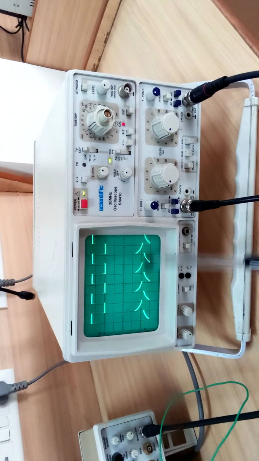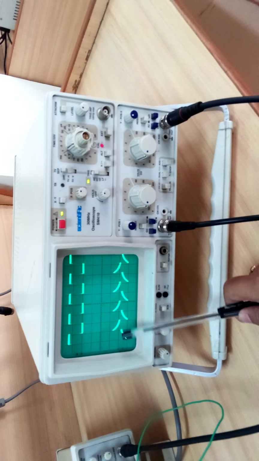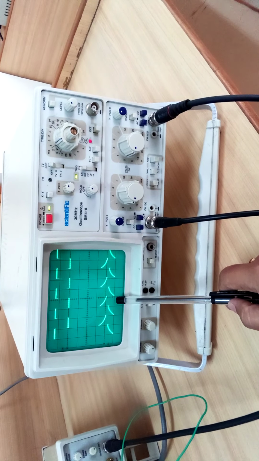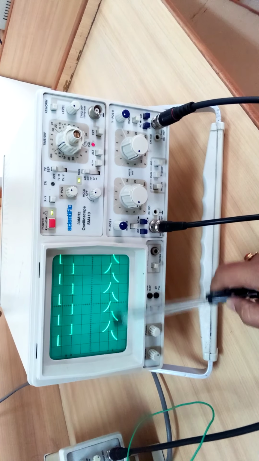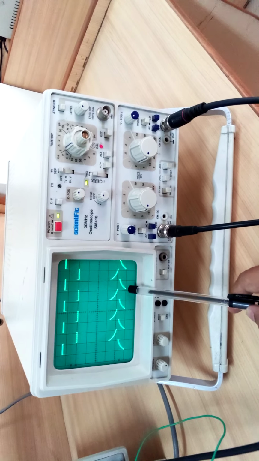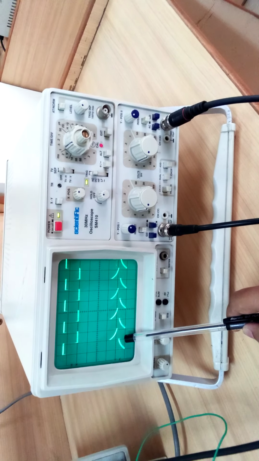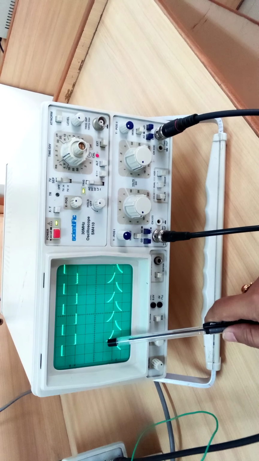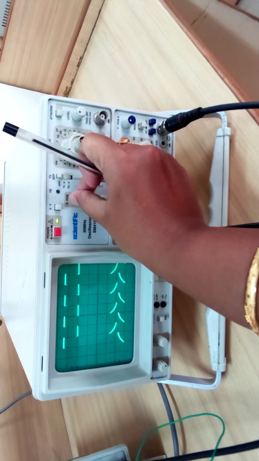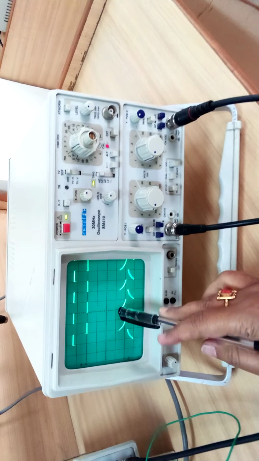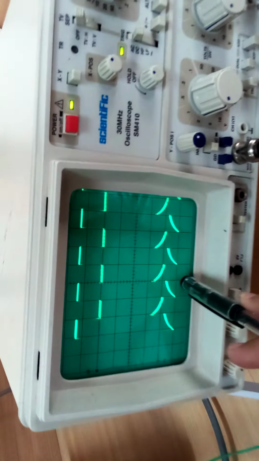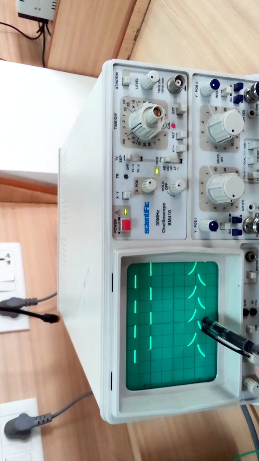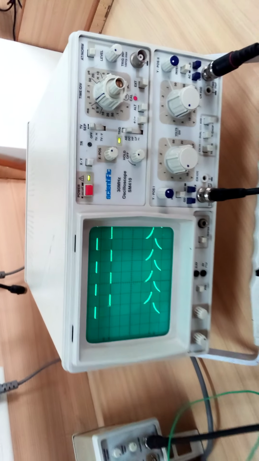The output is given to the other channel. You can observe here the spike output is coming for the square wave. So for a square wave you will get a spike waveform like this. You can measure the output also. It is 1 division and approximately 1.8, peak to peak it is 1.8. So 1.8 into 2 is the peak to peak amplitude of the output signal.